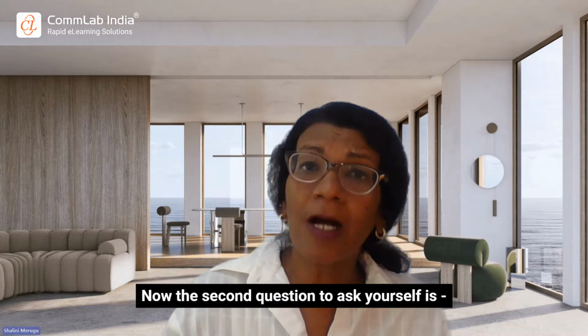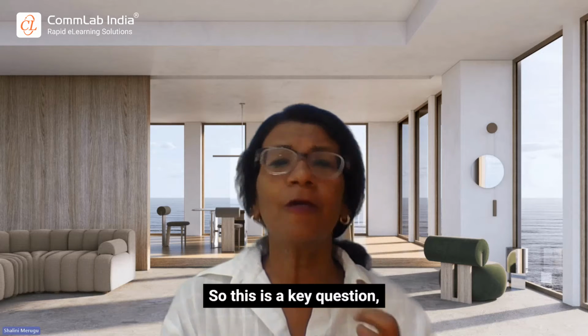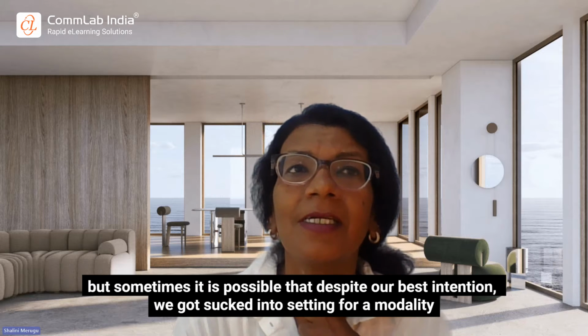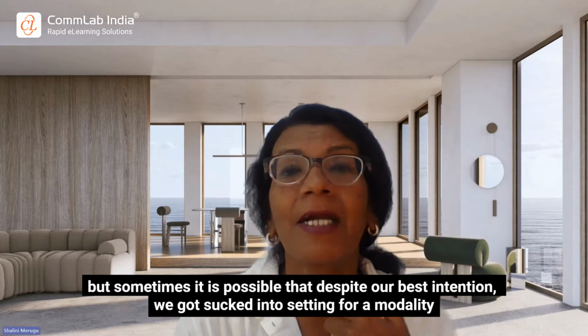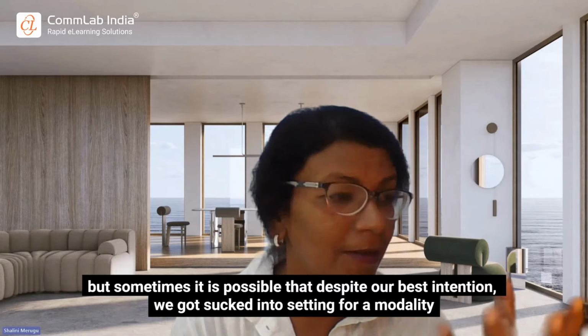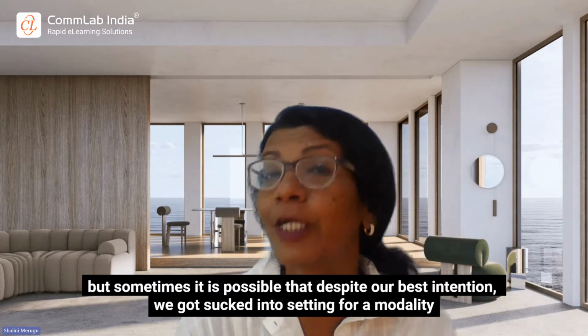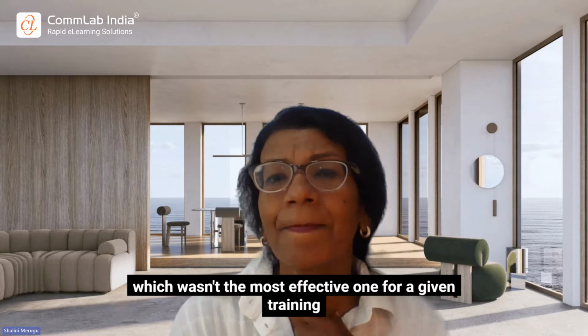Now, the second question to ask yourself is, was the format and modality that you chose suitable? This is a key question, and of course, ideally, we should be asking it before the intervention, but sometimes it is possible that despite our best intention, we got sucked into settling for a modality which wasn't the most effective one for a given training.